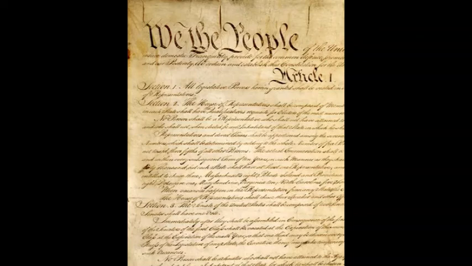This Constitution and the laws of the United States which shall be made in pursuance thereof, and all treaties made or which shall be made under the authority of the United States, shall be the supreme law of the land, and the judges in every state shall be bound thereby, anything in the Constitution or laws of any state to the contrary notwithstanding.